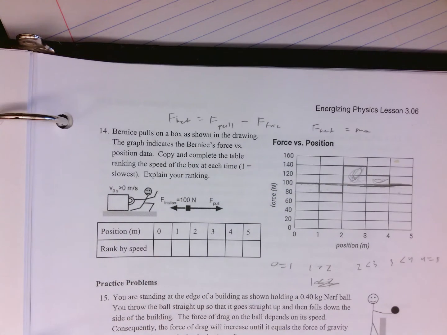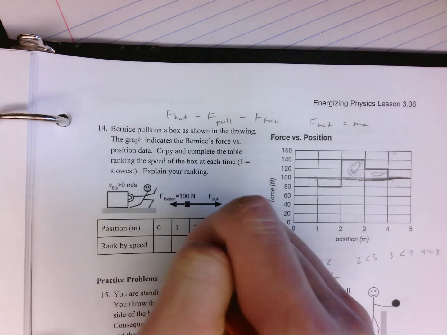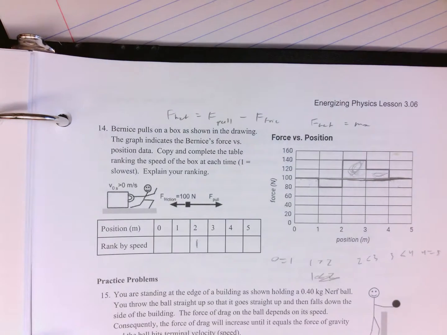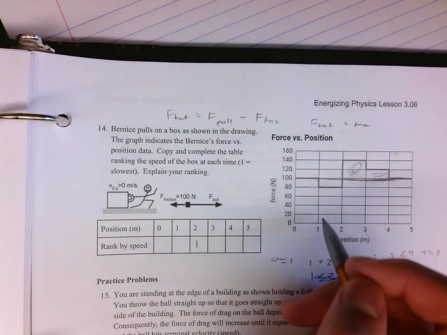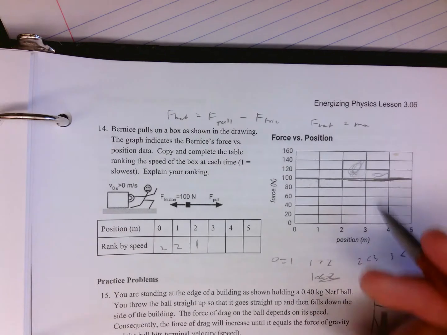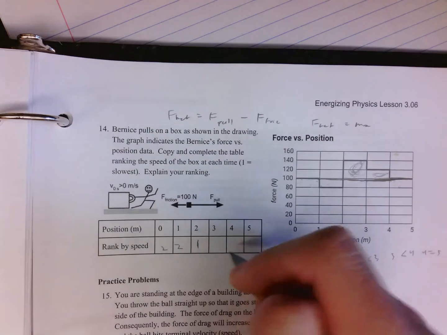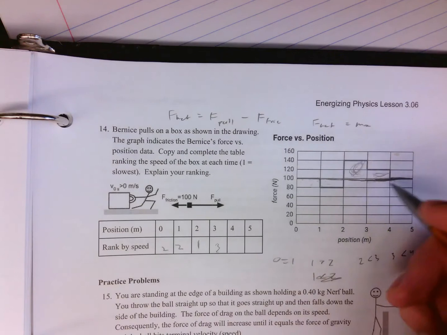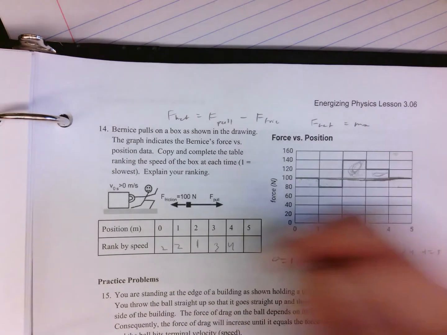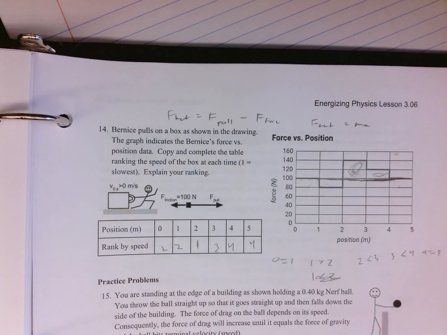And so let's start ranking. We know that speed 2 is going to be the least, so let's call that 1 because that's the lowest. Next up are 0 and 1, so 2, 2. Speed V3 is going to be greater than that. And then V4 is going to be even greater than that because it's going to accelerate more. And 4 and 5 are the same. So you end up with 2, 2, 1, 3, 4, 4. And that's how you do this problem.